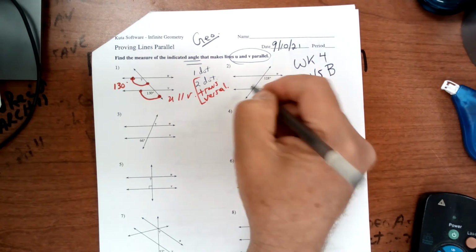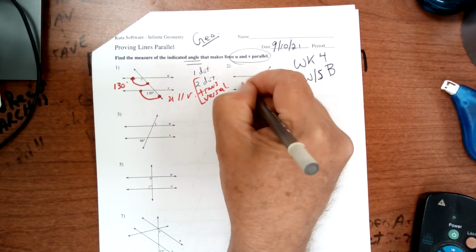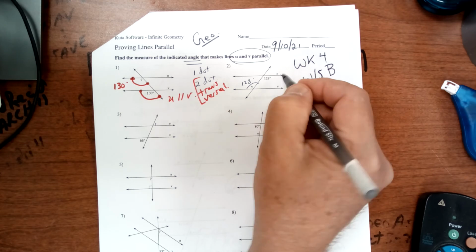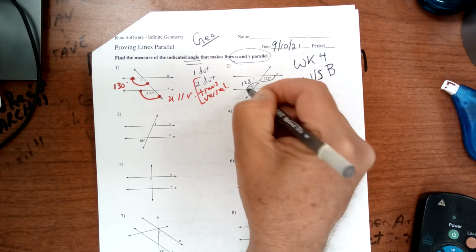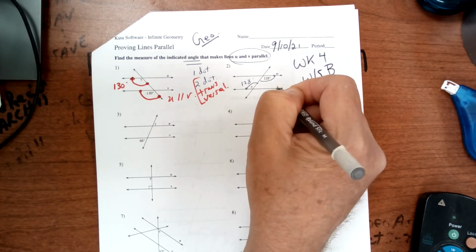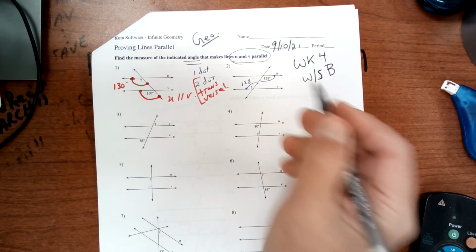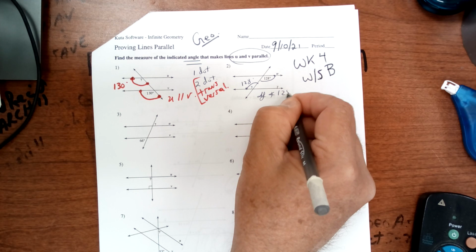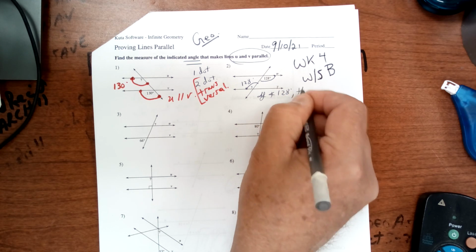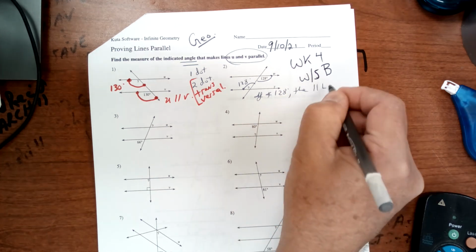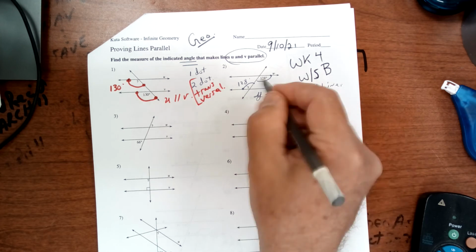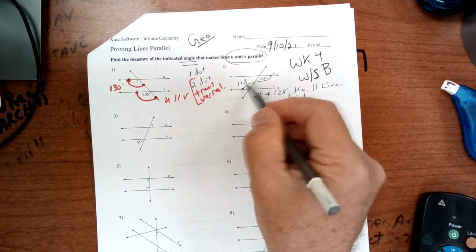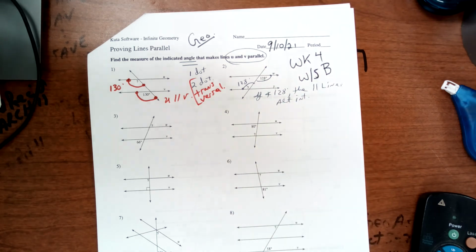If this angle is 128 degrees, then this line, 1 dot, would be parallel to that one. So you would say, if the angle is 128 degrees, then parallel lines. And the reason why is because these are alternating interior. And if these are congruent, then those lines are parallel. Okay, that's what we're doing here.